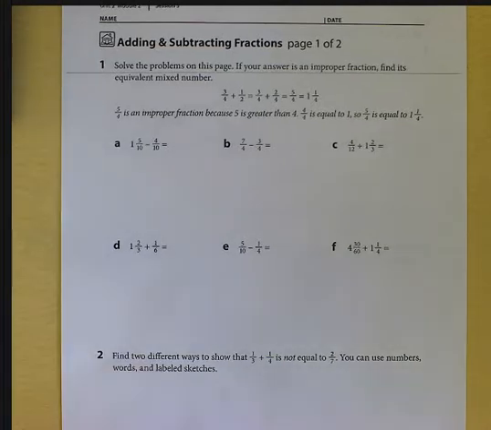Everyone, this is Mrs. Estes. I'm going to talk you through the homework that our kids will be doing on Thursday, adding and subtracting fractions.